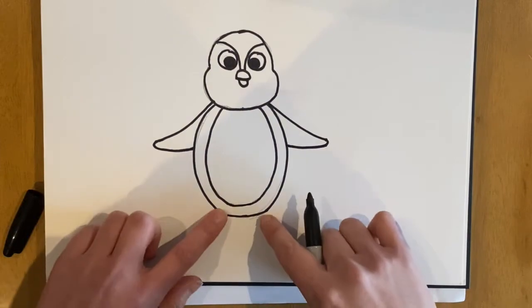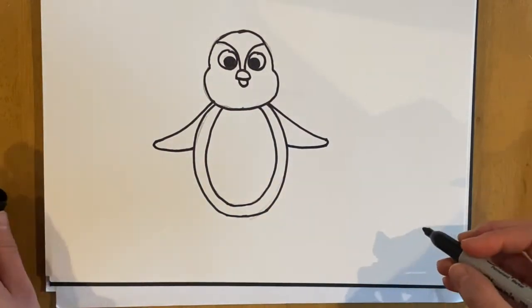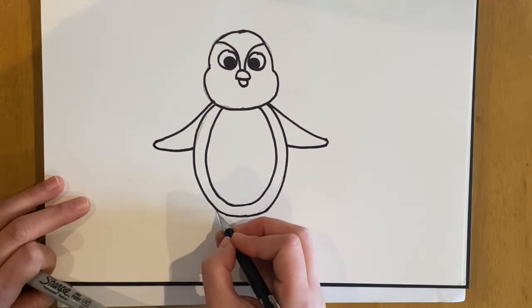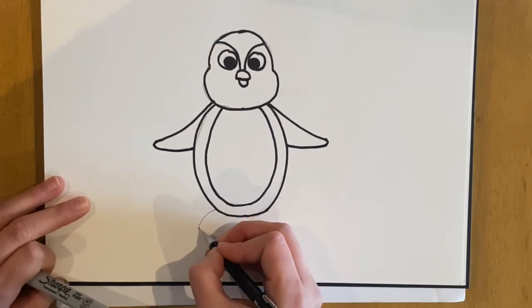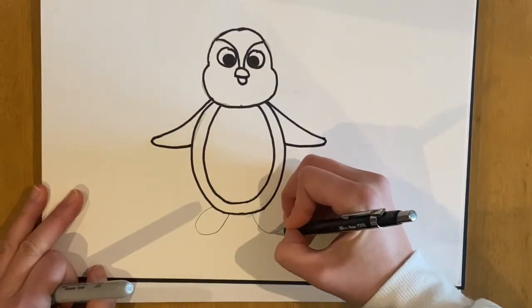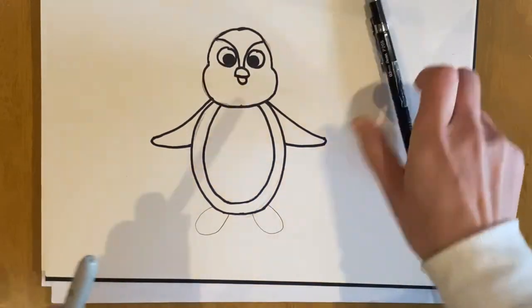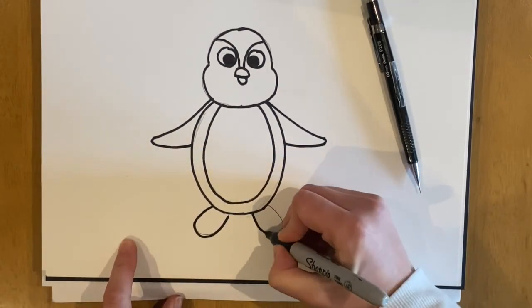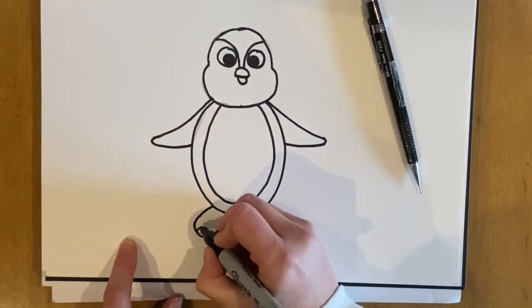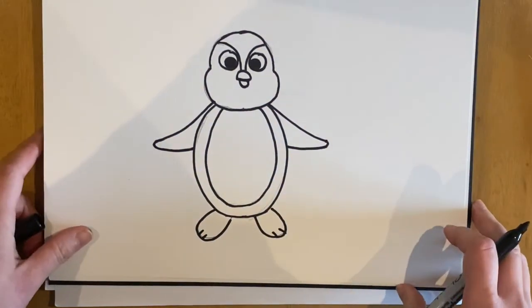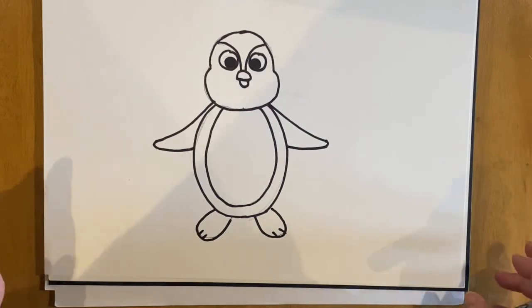Now we have to do his feet. So we'll use the same oval shape, starting about here, and they're just going to be 2 ovals like that. 1, 2. 1, 2. And then 2 lines for his toes. And there we go. There is our penguin.